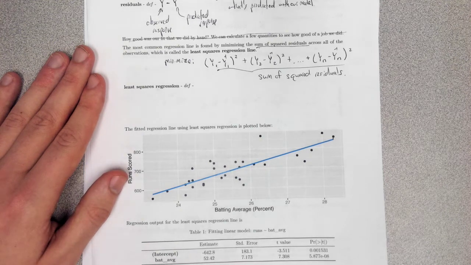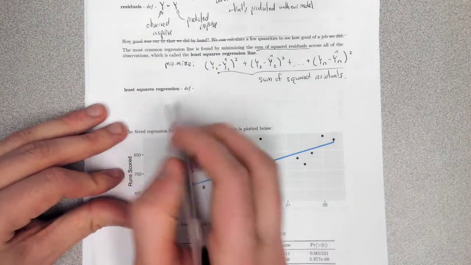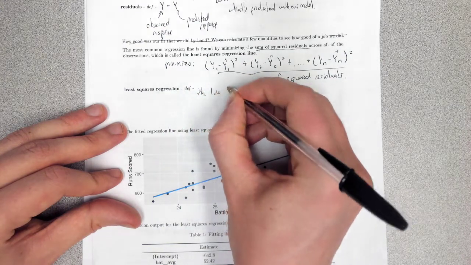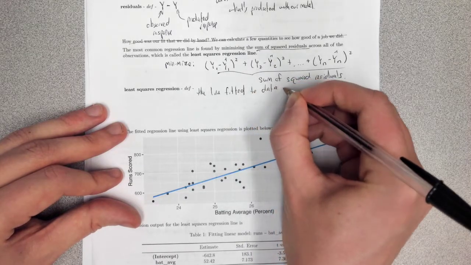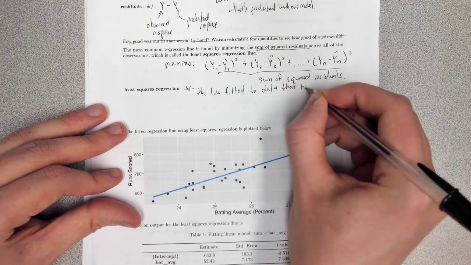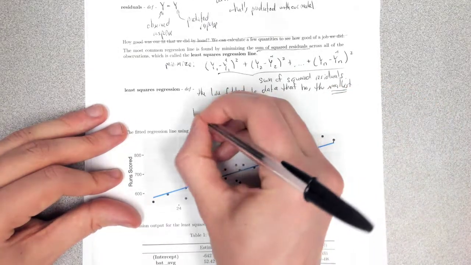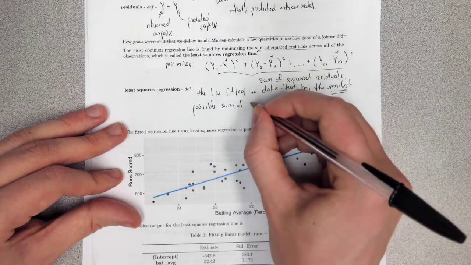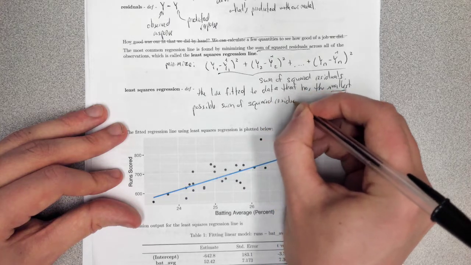All right, so if we find the line that makes that number as small as possible, it has a particular name: it's called least squares regression. This is just the line fitted to data that has the smallest possible sum of squared residuals for that data set.